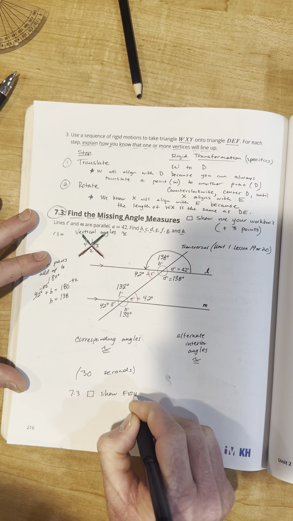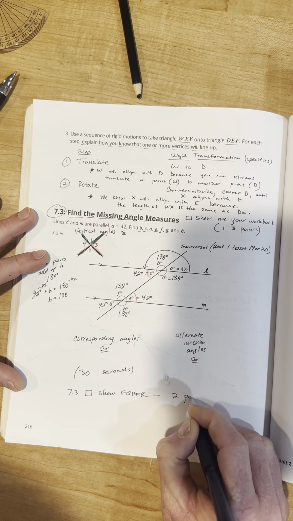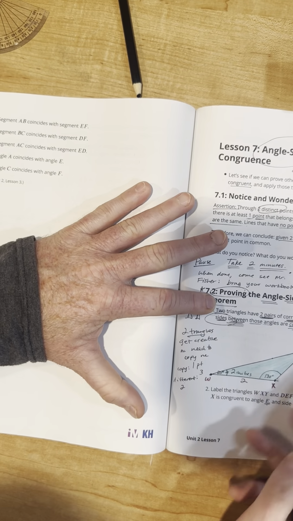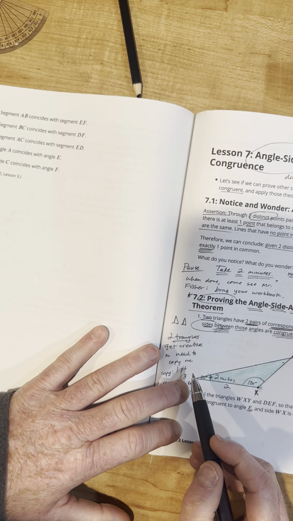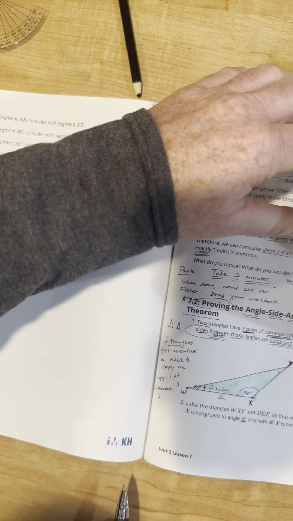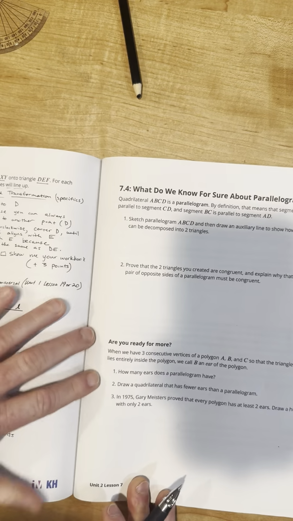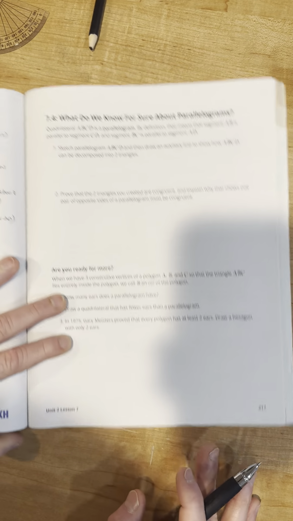So this is a checkpoint. And I'll give you 2 points for this. So you got 3 up for grabs, another 3. And then show me 7.1. All right, let's go on to 7.4. It's thrilling stuff, I know.